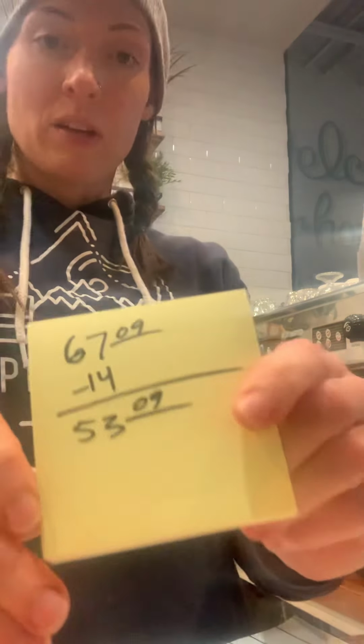Now, 7 plus 7 is 14, so I'm going to subtract 14 from my original number, and that is going to give me 53.09. And I'm the only barista that worked today, so I'm the one that gets the 53.09.